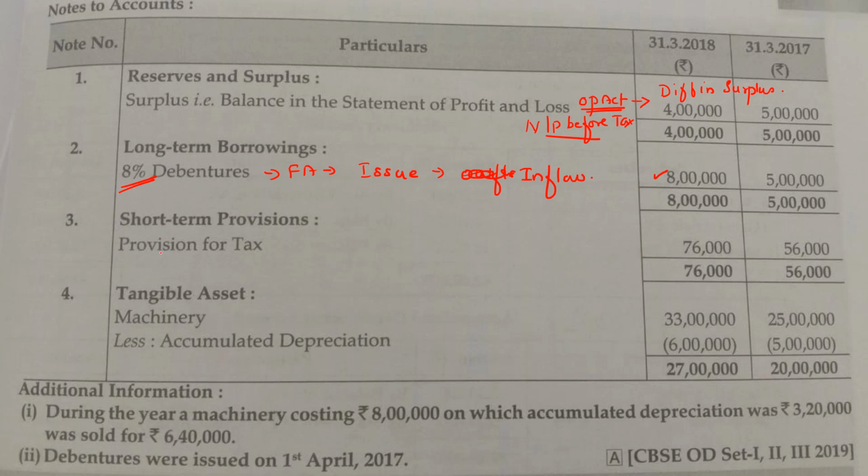Then next, coming to the short-term provision, this provision for tax, there's only the opening and closing, no other information. As I told you, this is the provision of last year. This would have been paid during the year. Therefore, this would be a part of the operating activity. We would be subtracting less income tax paid before arriving at the cash flow from operating.